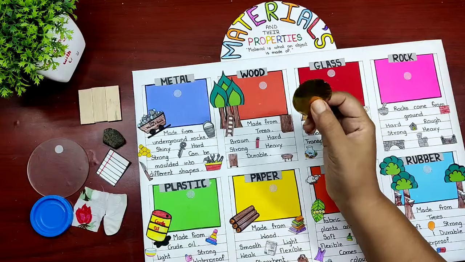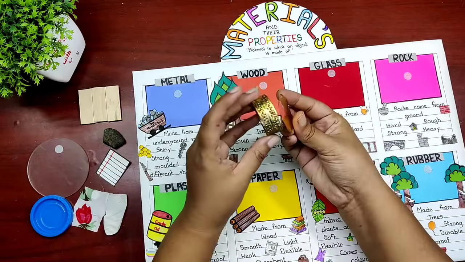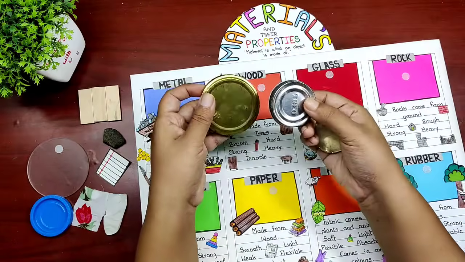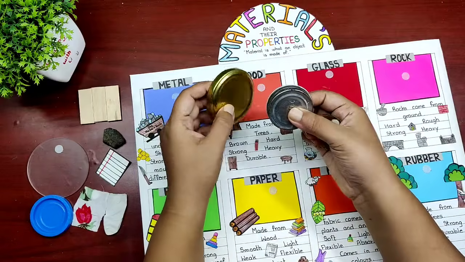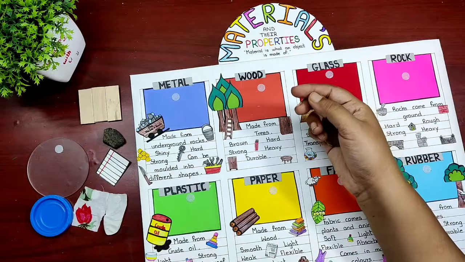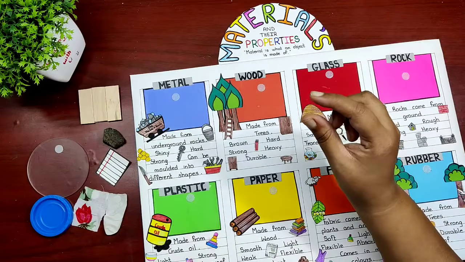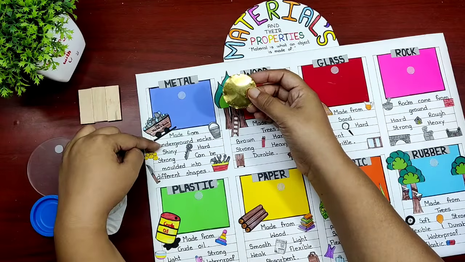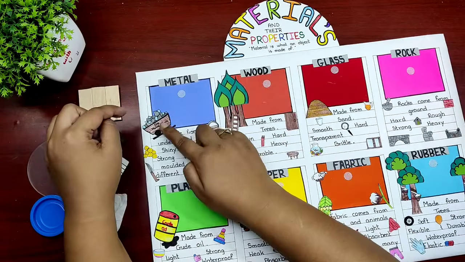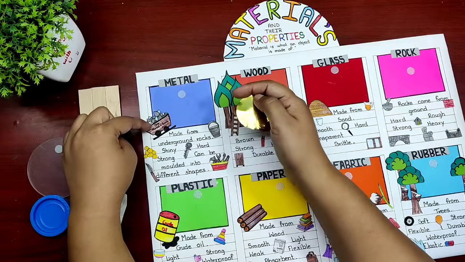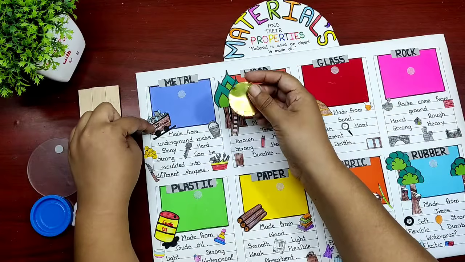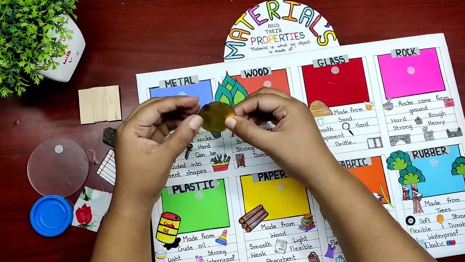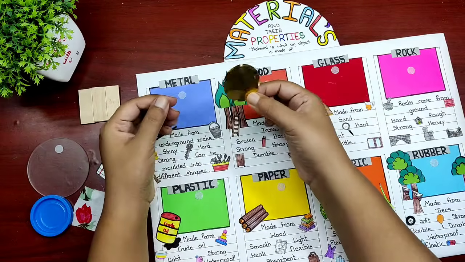Now this I have taken from a decorative piece. It was like this. I have removed it from there. So you all can use lids like this. For the metal, you can use coins, or you can use the lids of medicine bottles too. We get the metal from underground rocks. Over here I have written metal plus rock is called ore, and metal is extracted from this ore. Metal is shiny, hard, strong, and it can be molded into different shapes.